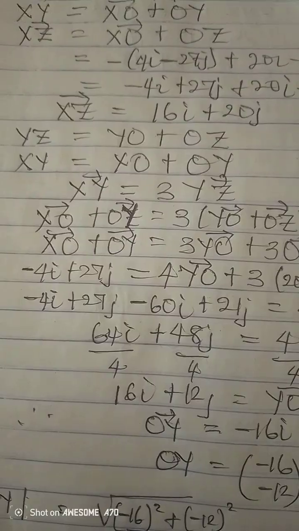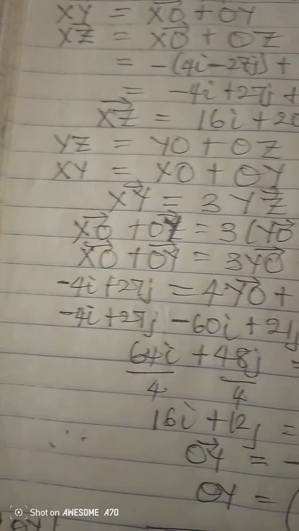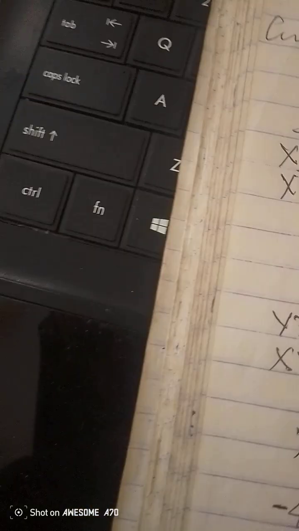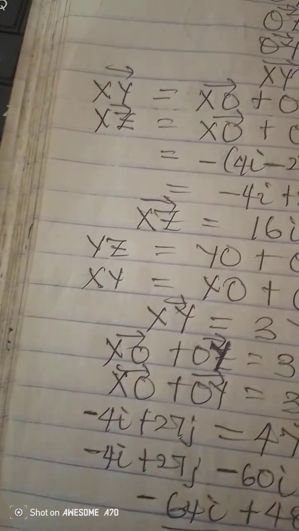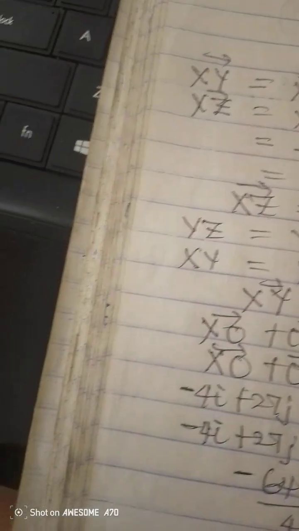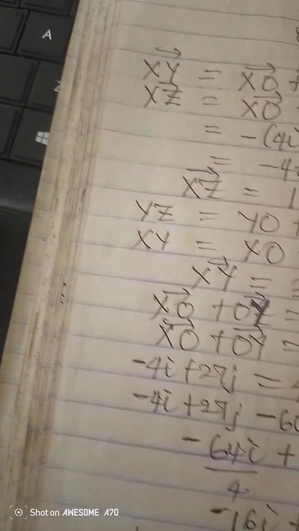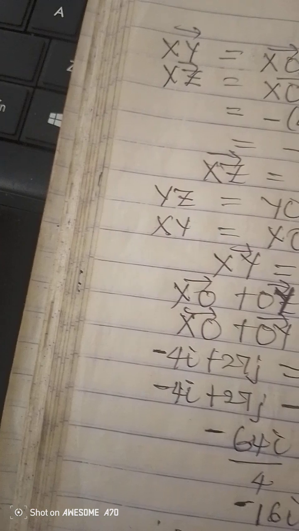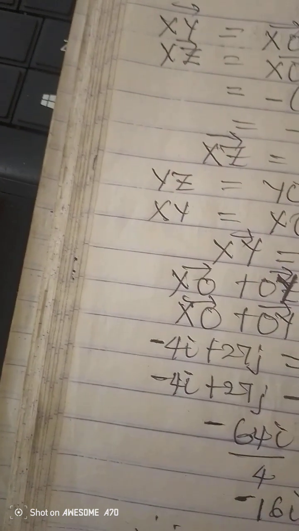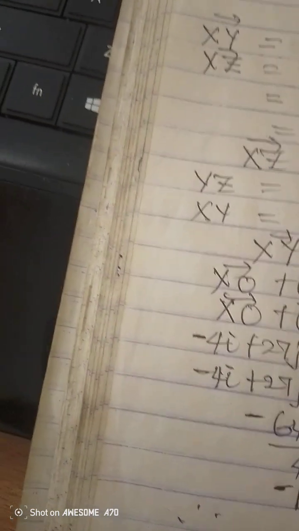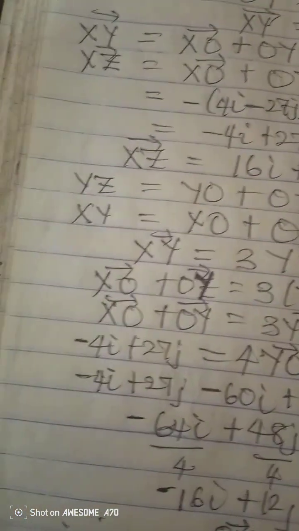So we have negative 64i plus 48j is equal to 4YO. So if we divide through by 4, we have negative 16i plus 12j is equal to YO. Therefore, the vector OY becomes 16i minus 12j.